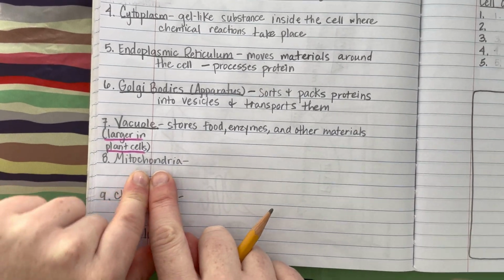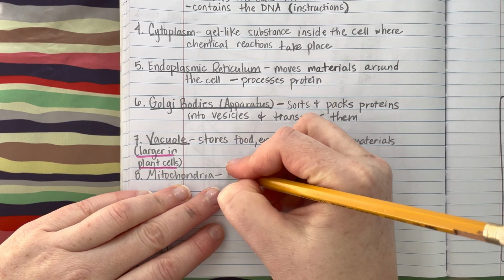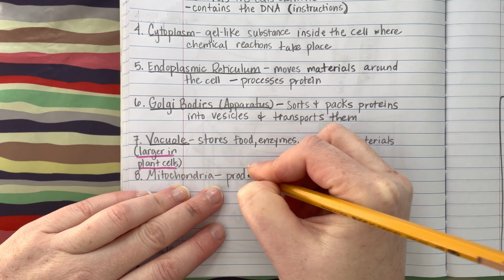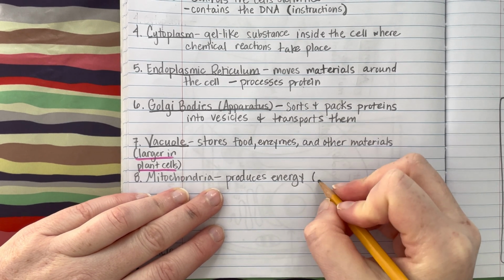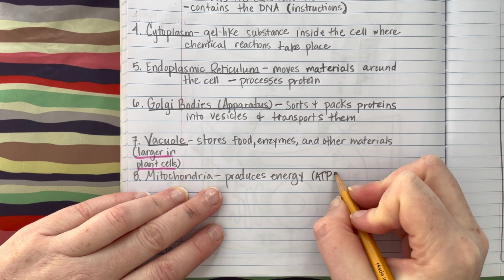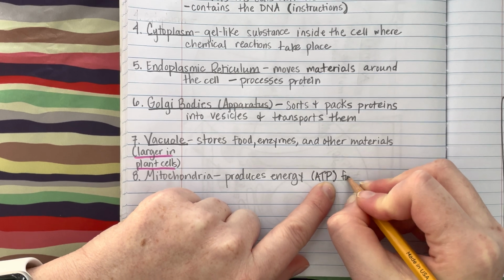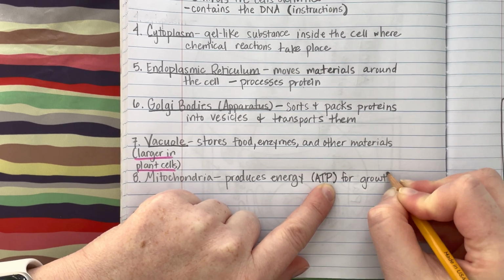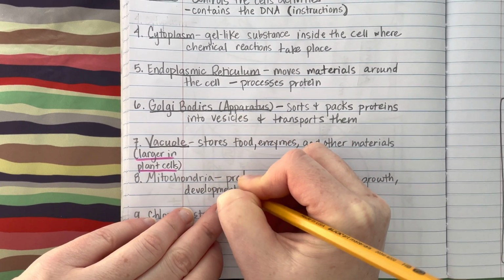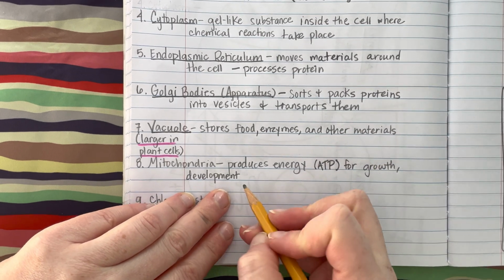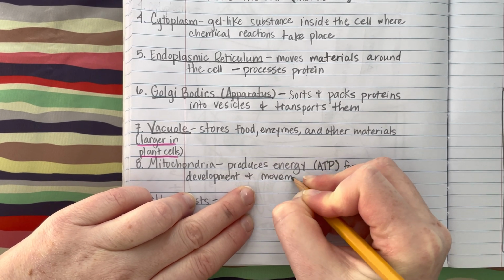Okay, the mitochondria, or the mighty mitochondria. This is called the powerhouse of the cell sometimes, and this produces energy. It's a type of energy called, and you don't need to know this, ATP. It's adenosine triphosphate. It's a very important type of energy that our cells use for, oh my gosh, everything. Growth, development, that should sound familiar from our characteristics of life unit. Growth, development, and movement.